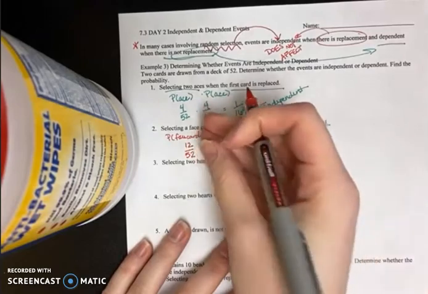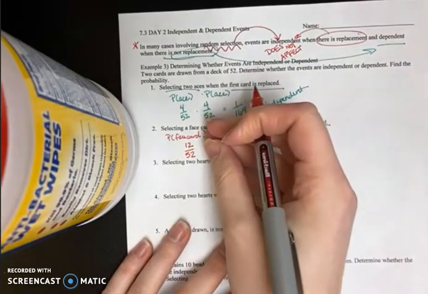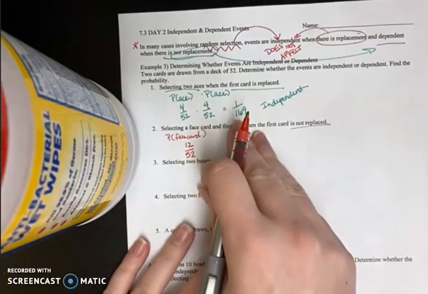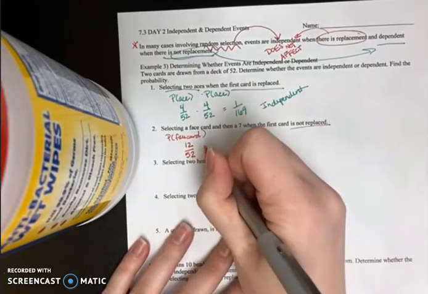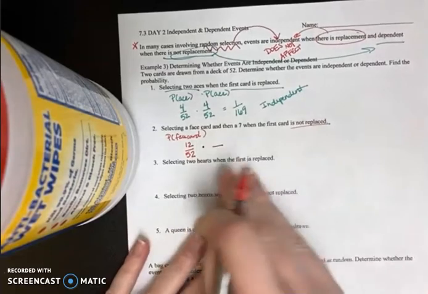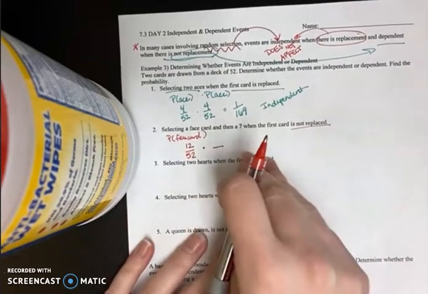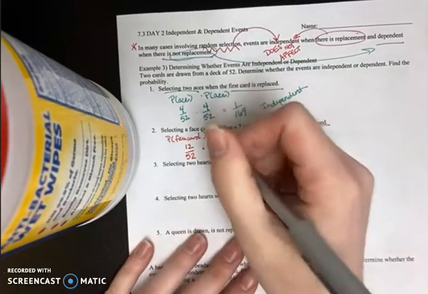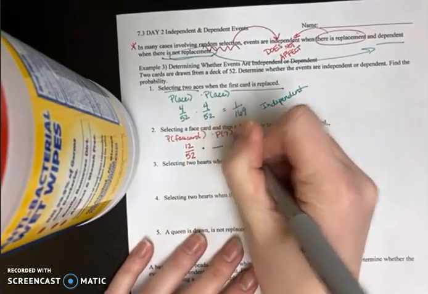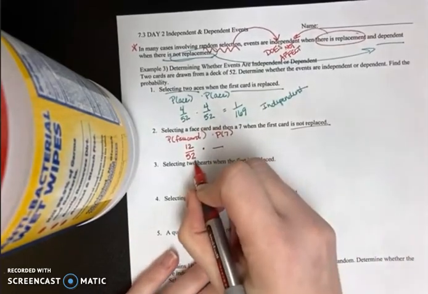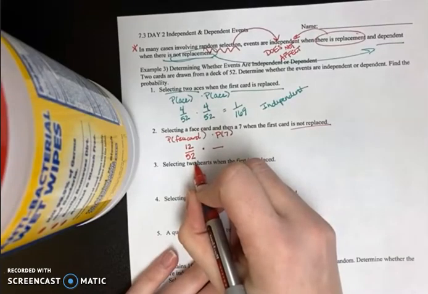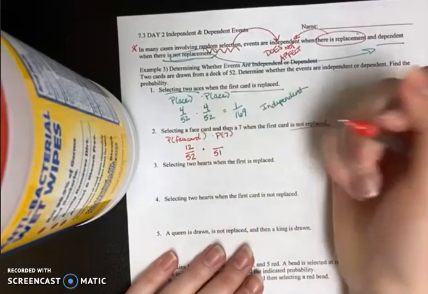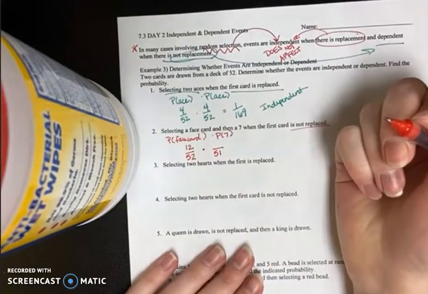Now, I've taken a card, and it's one face card, and I have not put it back into the deck. So now, when I'm trying to pull my second card, which I want to be a 7, I no longer have 52 cards in the deck. Instead, since I've already pulled one out, I now have 51 cards in the set.